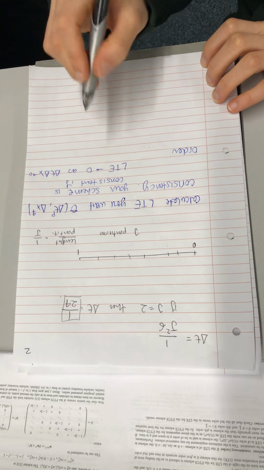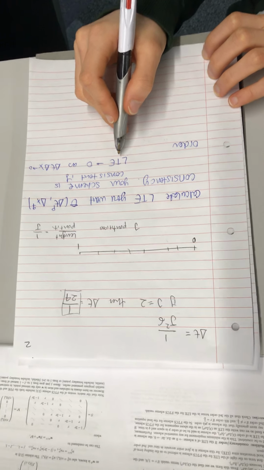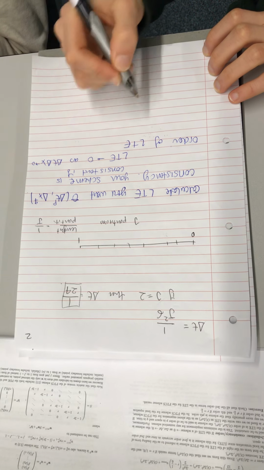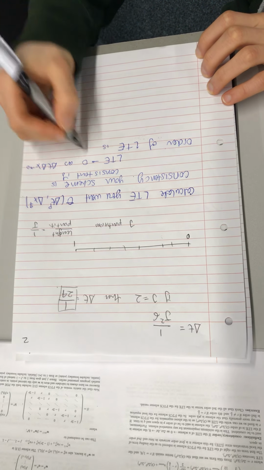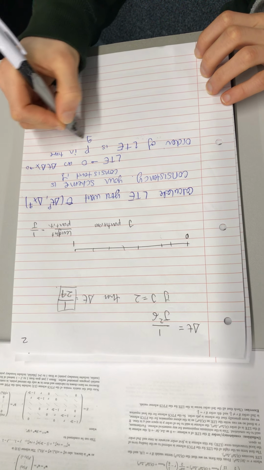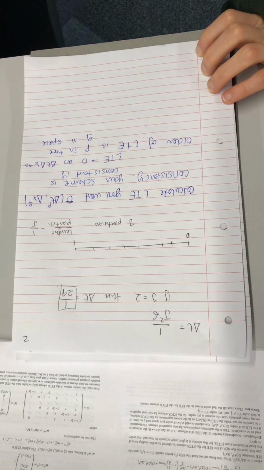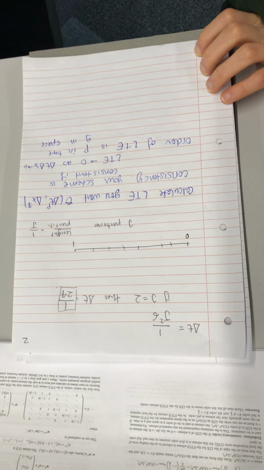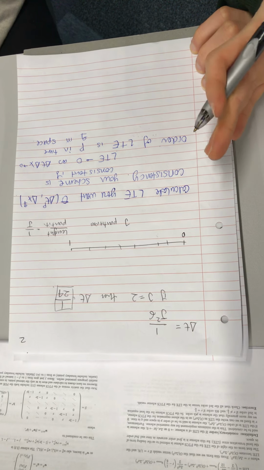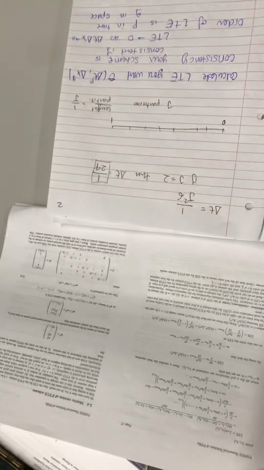The order of the scheme, the order of LTE, is P in time and Q in space. And that's it. And now we start with the matrix, which is what we started today.